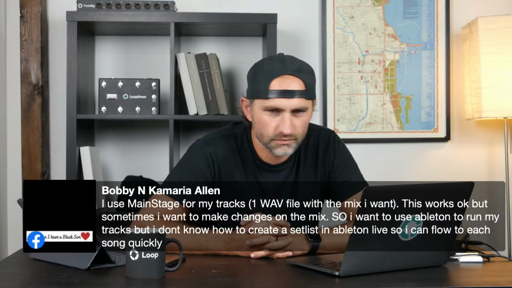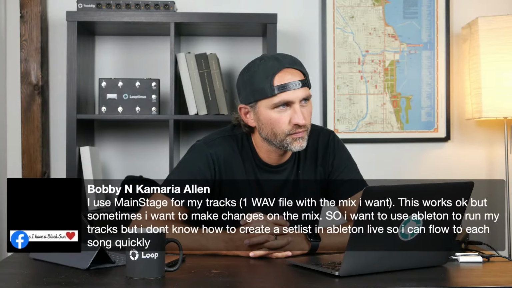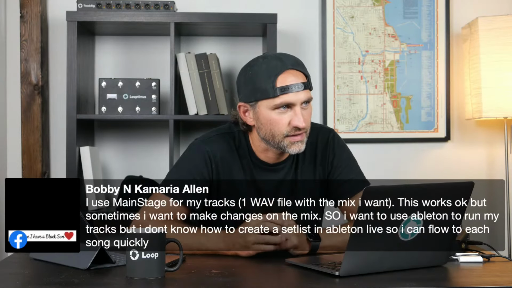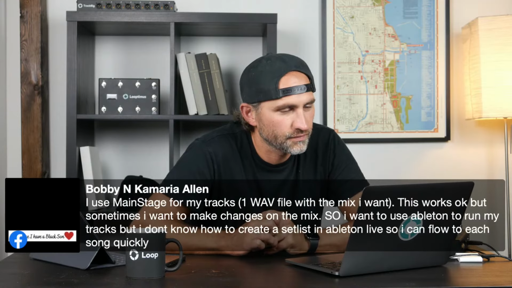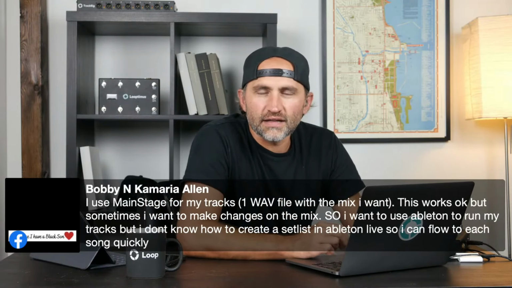Yeah. They use MainStage for tracks, and it works okay, but they want to make changes to the mix, so they want to use Ableton, but they're not sure how to create a set list where they can flow between the songs. So arrangement, essentially, it seems like is what they're hoping. Yeah, a set list and arrangement view. But they don't know how to do it. So can you show that a little bit? So making a set list inside of arrangement view.